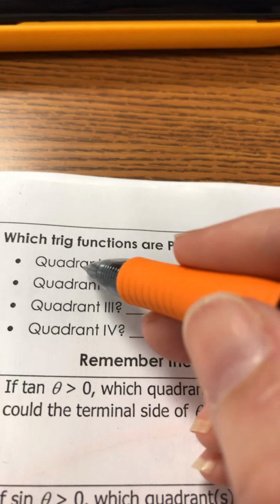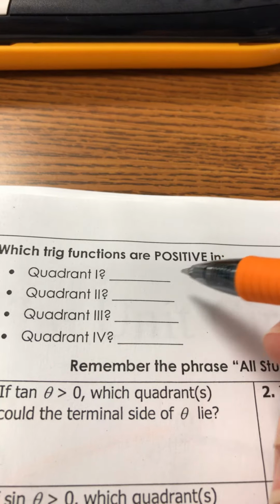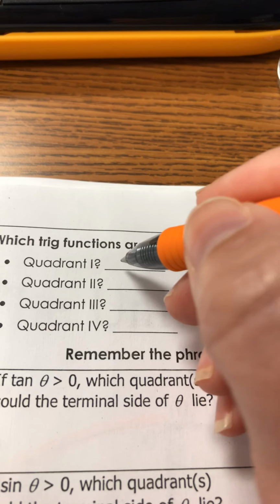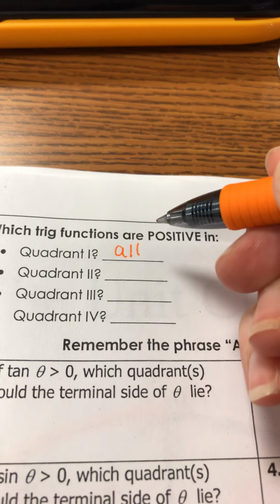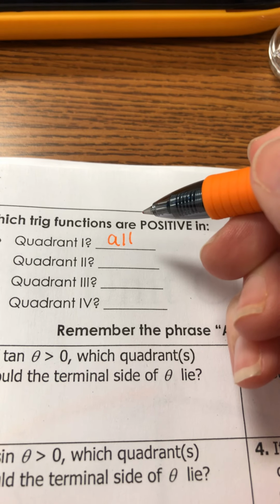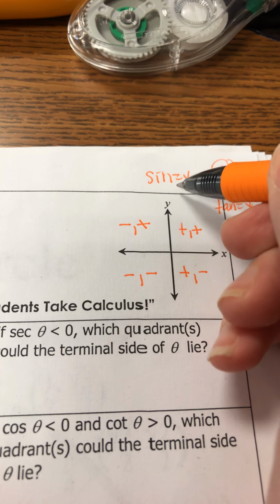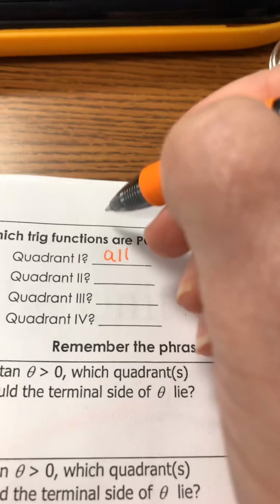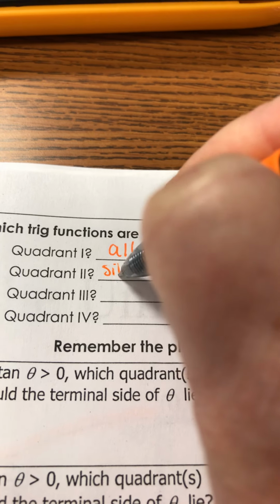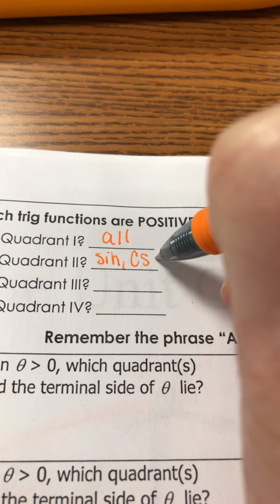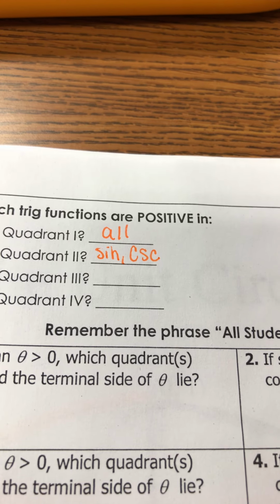Now, quadrant 1, which trig functions are positive in quadrant 1? All of them. Now, think about quadrant 2. Which trig functions are positive? That's going to be your y value, which is your sine. So we know that sine is positive, and its reciprocal function, the cosecant, is going to be positive.